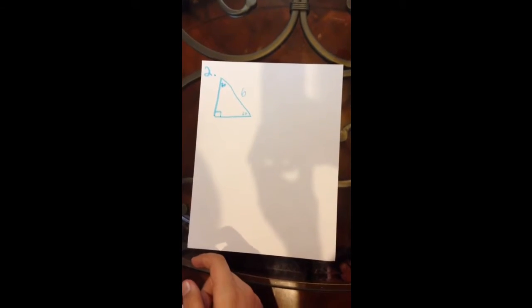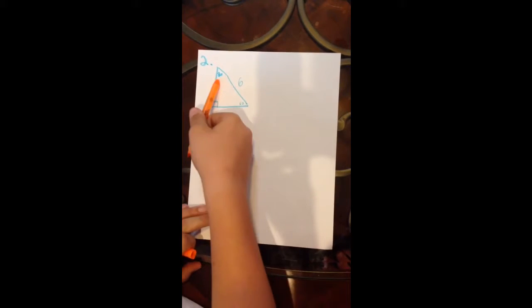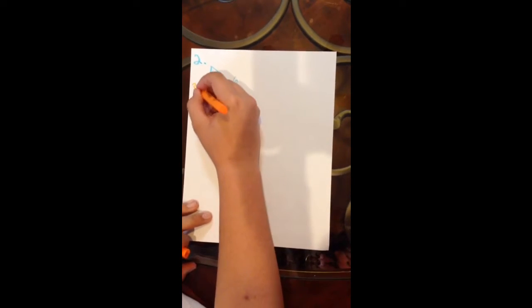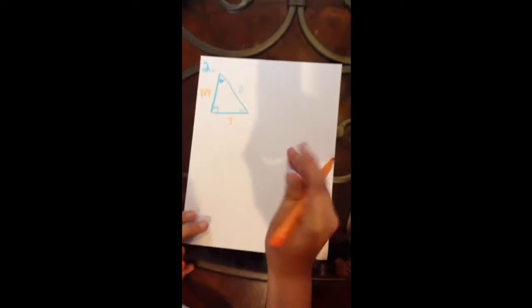So how this is going to work is, if you can see, this is a 30, 60, 90 triangle, so this is going to be 3, and this is going to be 3 root 3, making things just a little bit harder.